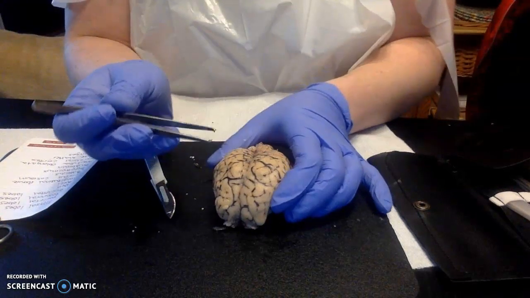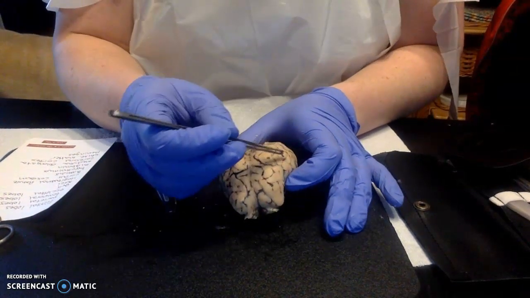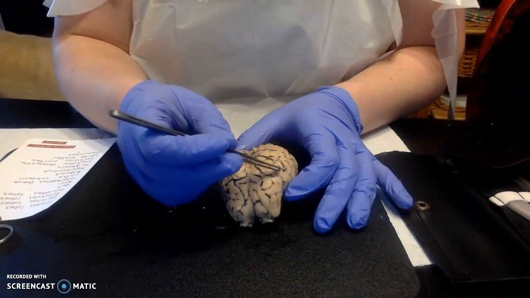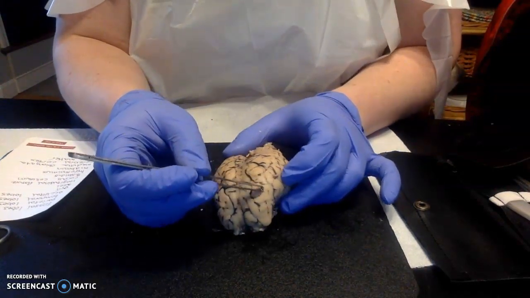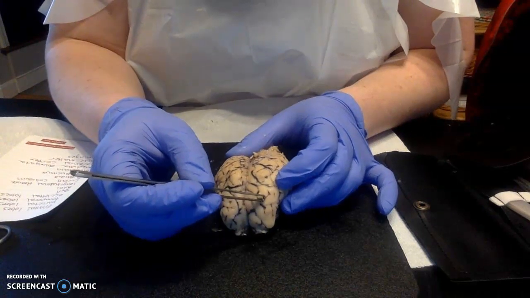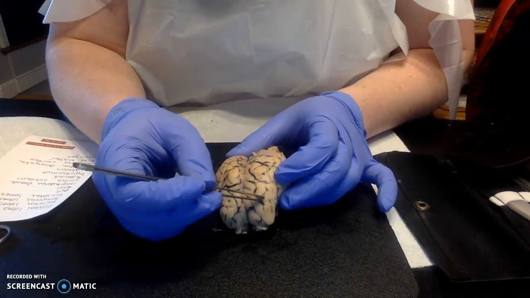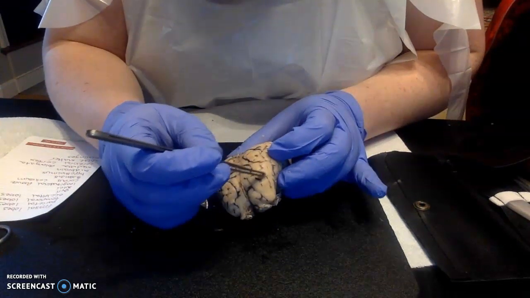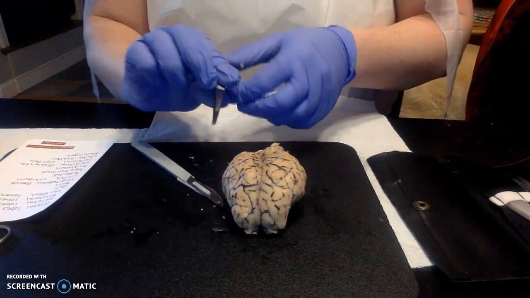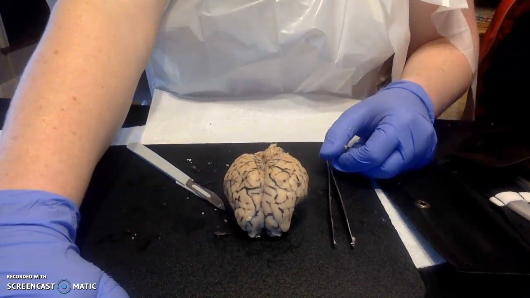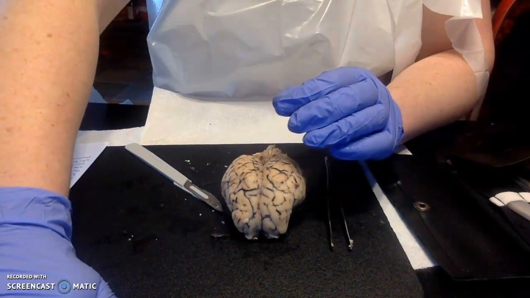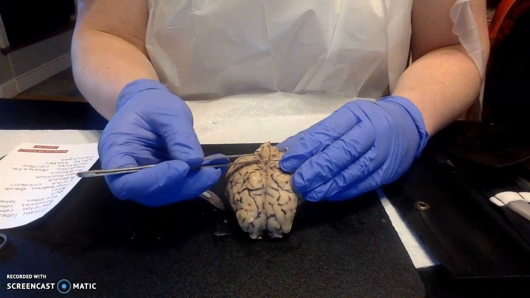We have the gyri right here. Down a little bit further is the sulci or sulcus groove. As you move down. Oh, in the longitudinal fissure, I said.